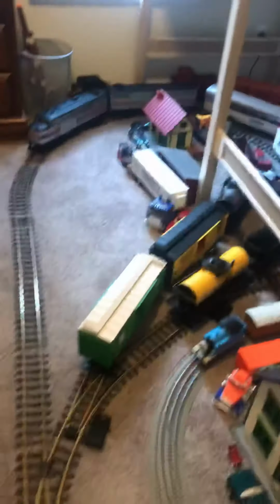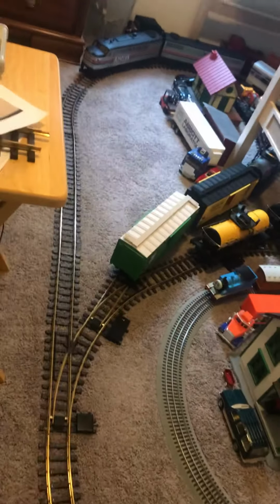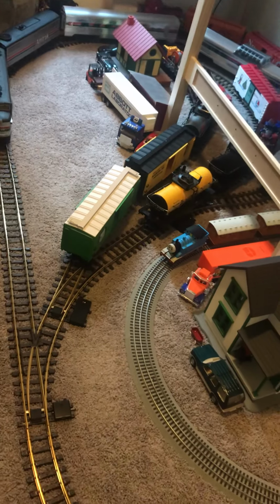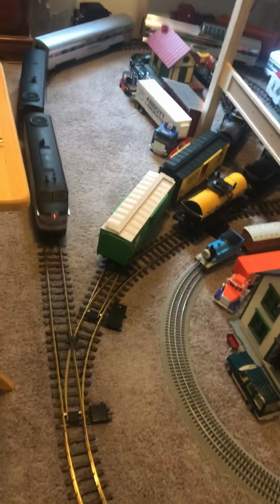G-scale's probably the most trains and cars we have right now, so there'll be a lot of different ones I'll be posting and showing. We have it all on remote control wireless and stuff, so I can control it from here.